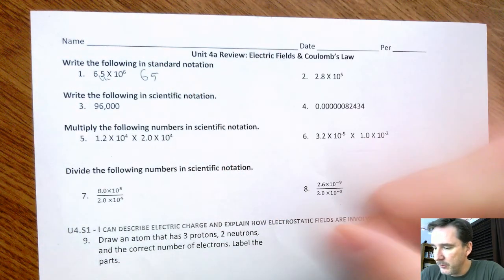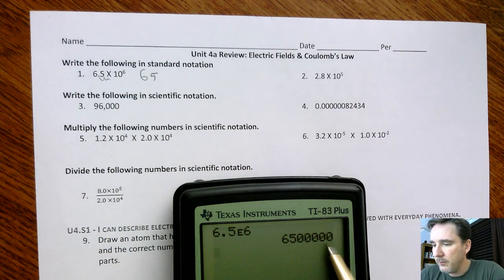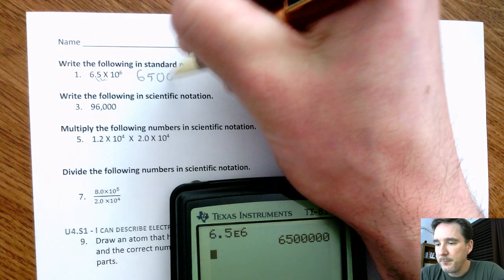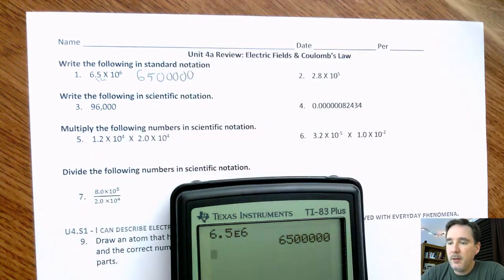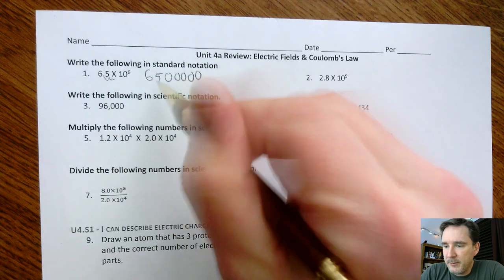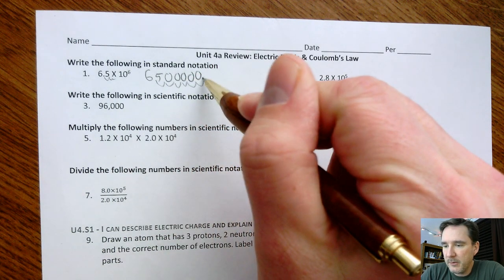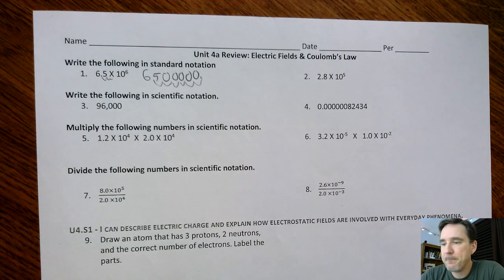How many zeros? So I'm looking at my calculator. It's a lot of zeros. 1, 2, 3, 4, 5 zeros. 4 or 5. Okay, and just to show you what I was talking about, I move the decimal point over 1, 2, 3, 4, 5, and 6. So that's where the decimal point would be.